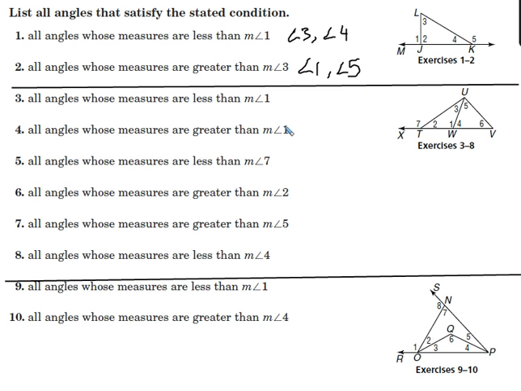And then we go to numbers 3 through 8. Those go with this triangle here, and if you look, we actually have 3 triangles: triangle TUW, UWV, and the big triangle TUV. Name all the angles whose measures are less than 1. Angle 1 is an interior and exterior angle. It is an exterior angle to 5 and 6, so that means it's definitely greater than angle 5 and angle 6. For number 4, name all angles whose measures are greater than angle 1.